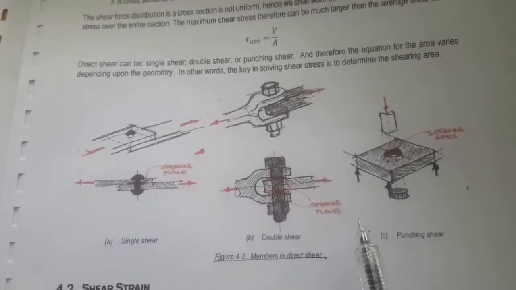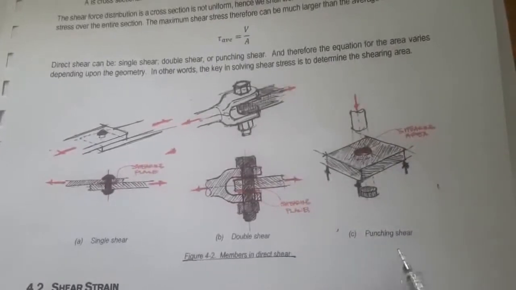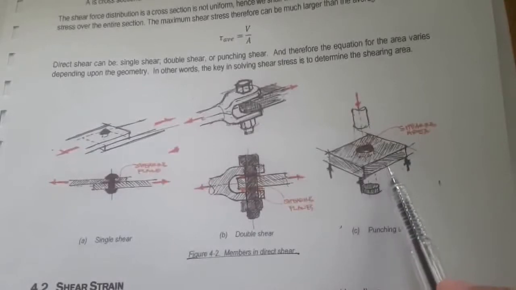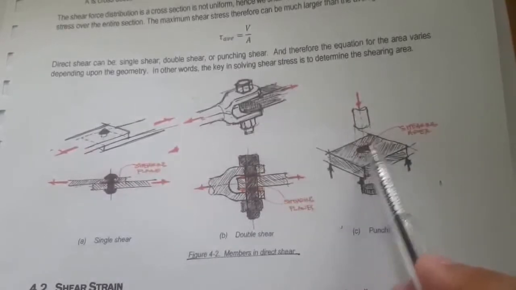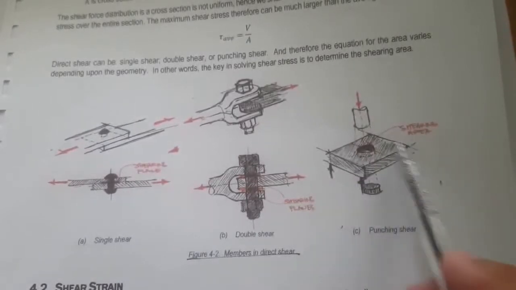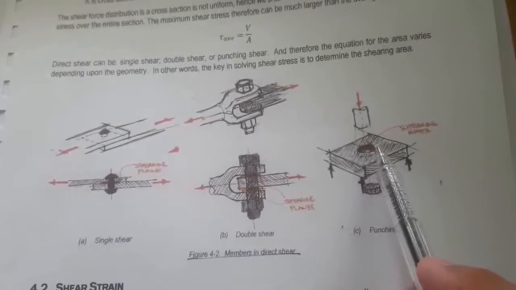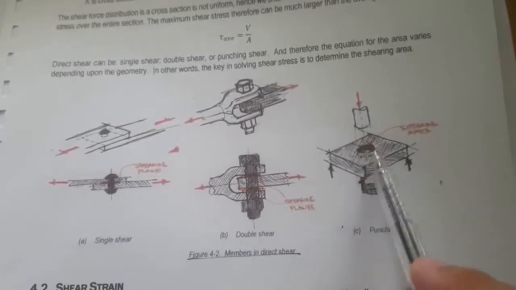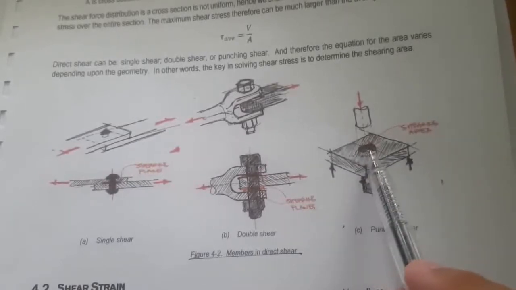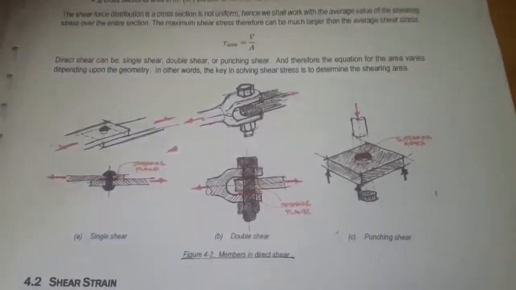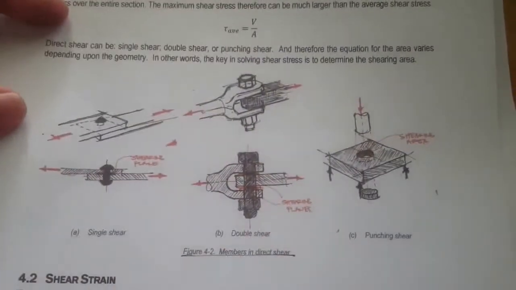Another one is this punching shear. This one is basically just shearing through this material or workpiece, except that the shearing area is right here. So it's like a punch. Okay, I guess that's enough for these figures.